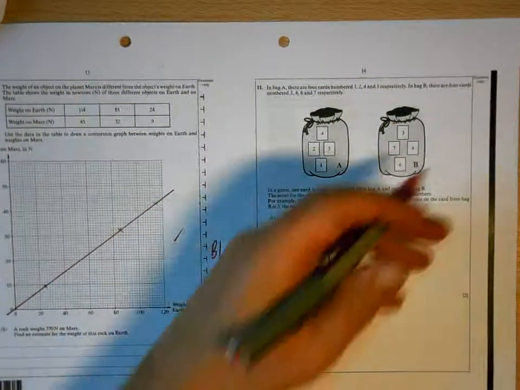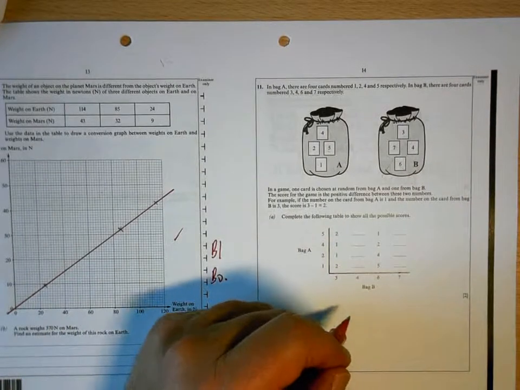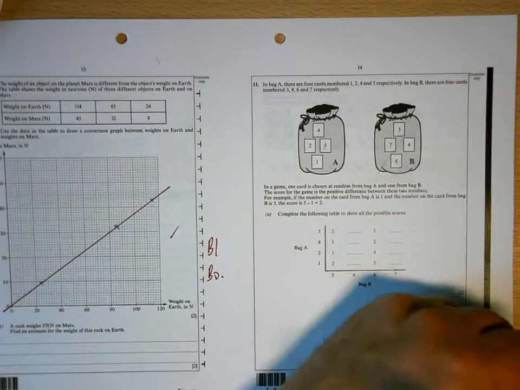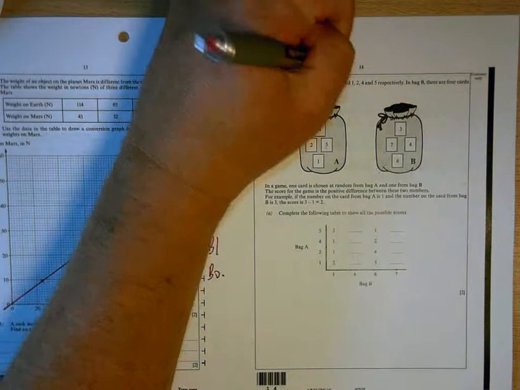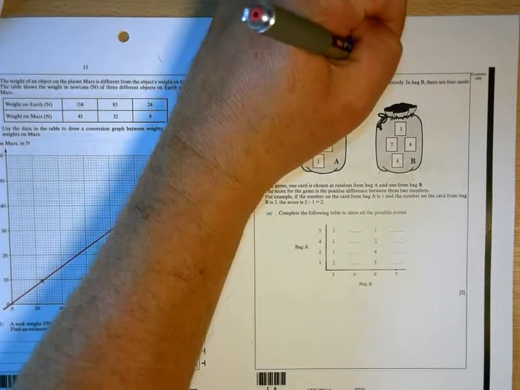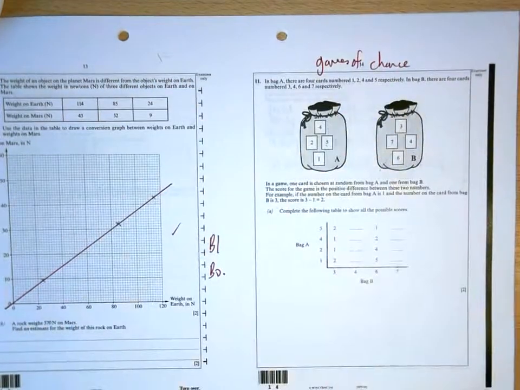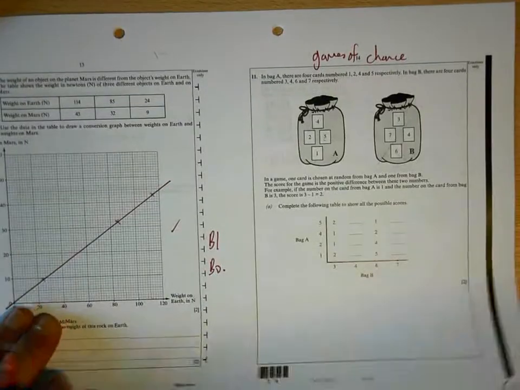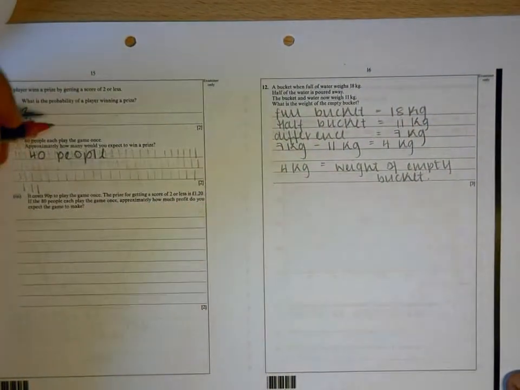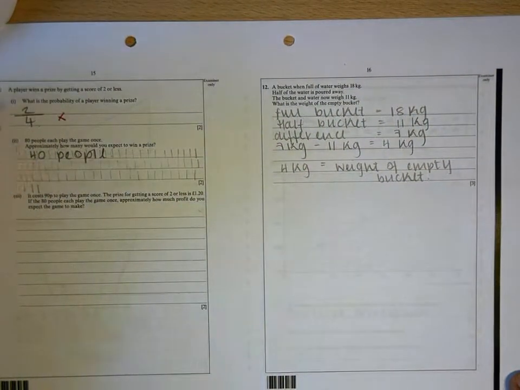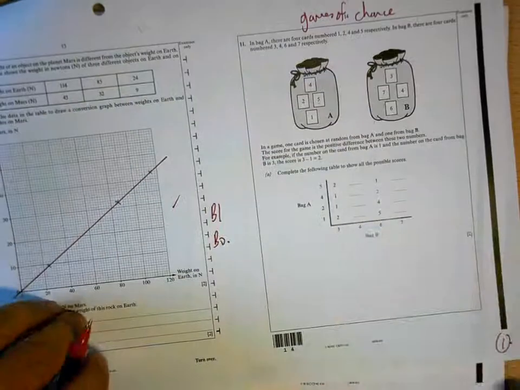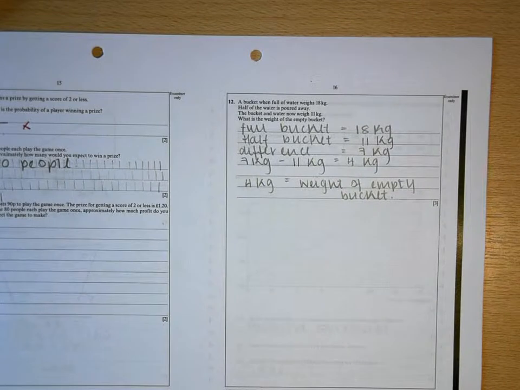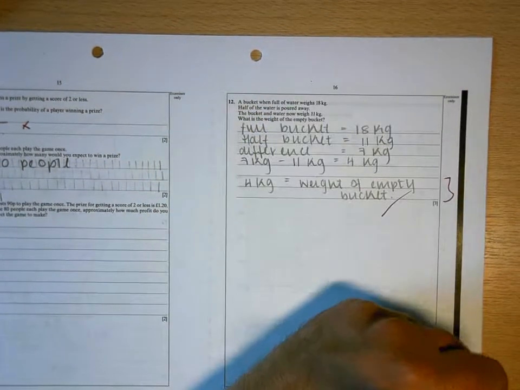These are called games of chance. It's important that you learn how to do these, because they come up very, very often. That's not right, and it's not possible to answer that question unless you've done that. Well done, good.